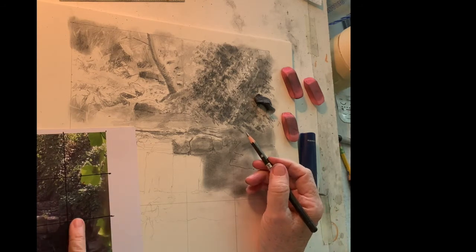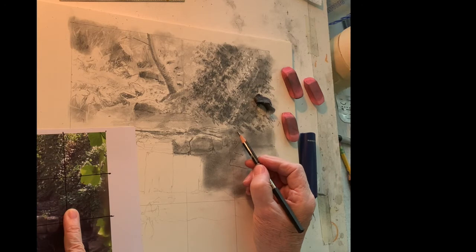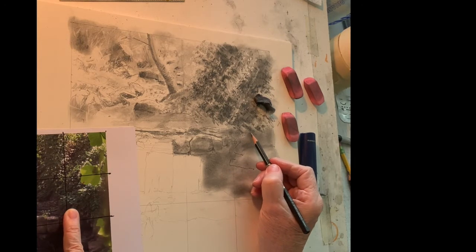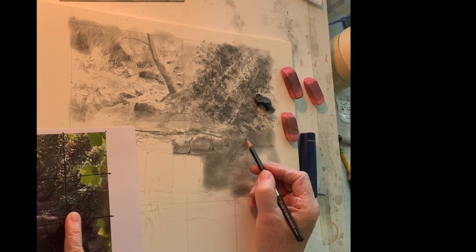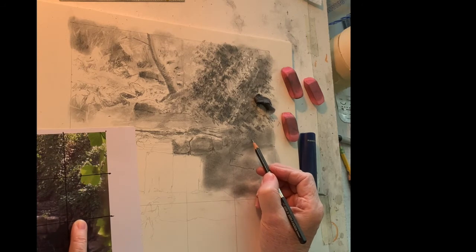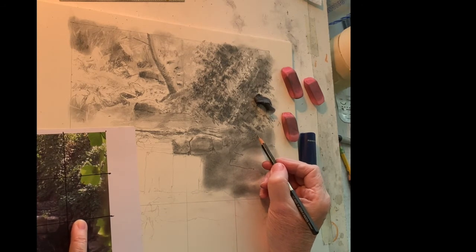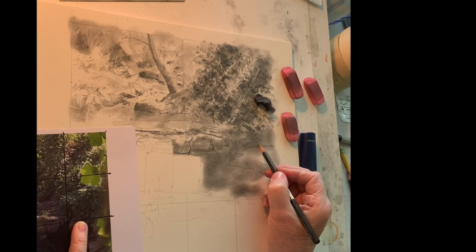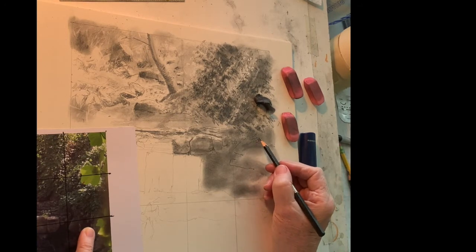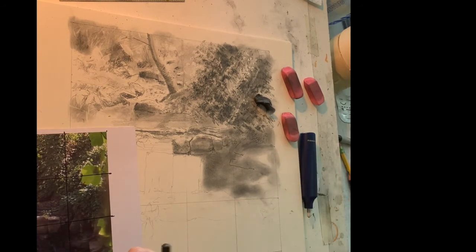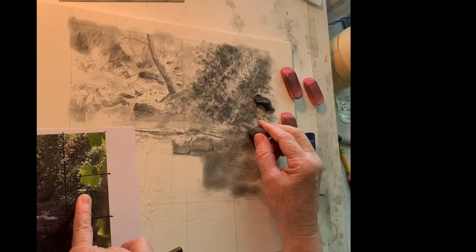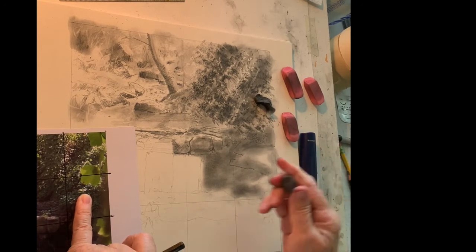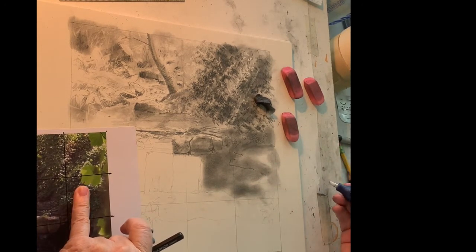I'm going to indicate some leaves in here. And I want to pick out some highlights on top of these little leaves. And I might use, this is where the electric eraser comes in handy.